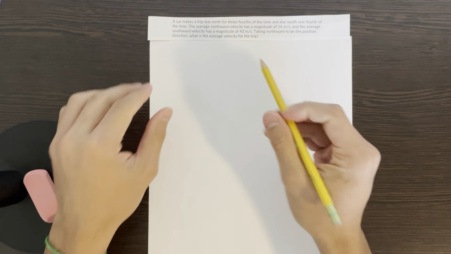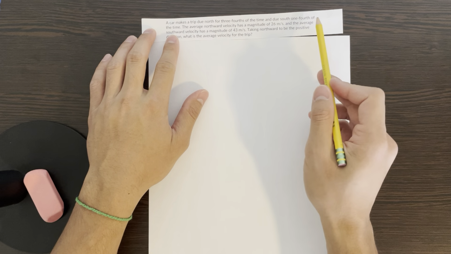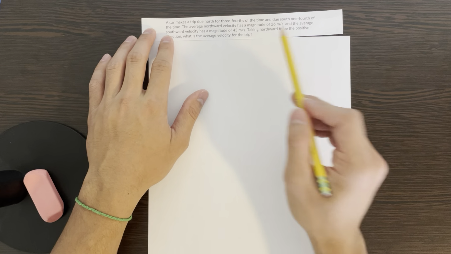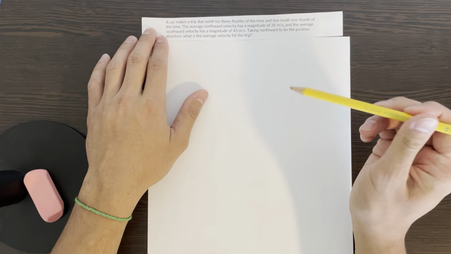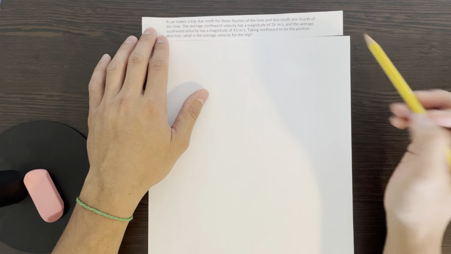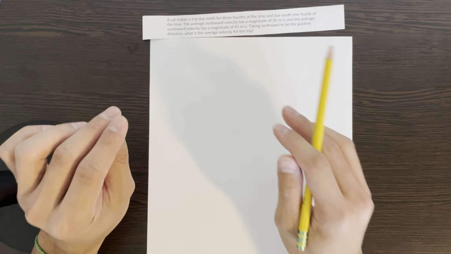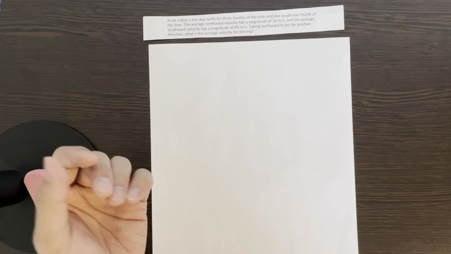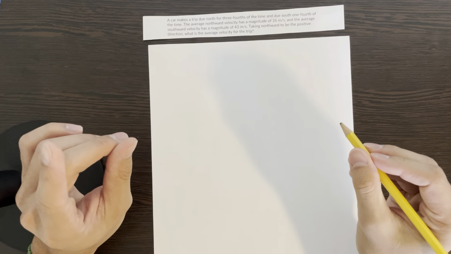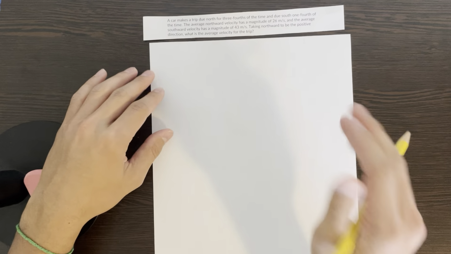So our question today is, a car makes a trip due north for 3/4 of the time and due south 1/4 of the time. The average northward velocity has a magnitude of 26 meters per second, and the average southward velocity has a magnitude of 43 meters per second. Taking northward to be the positive direction, what is the average velocity for the trip? That sounds like a lot when you read it like that. I'm going to show you the easy way to answer this.